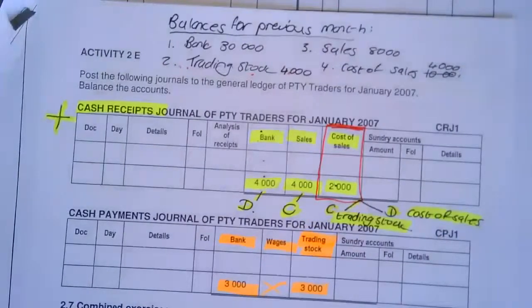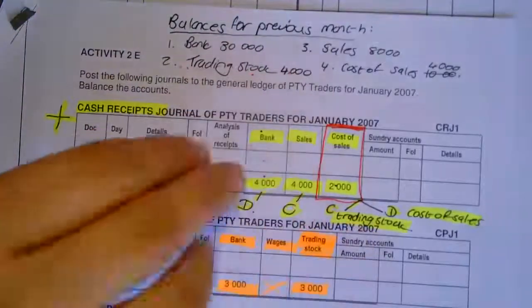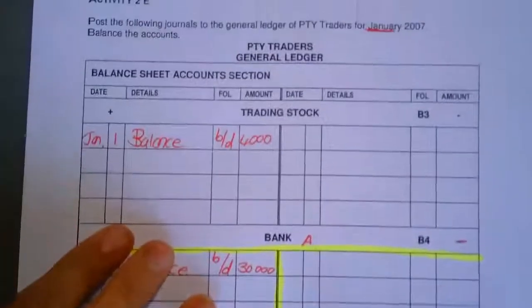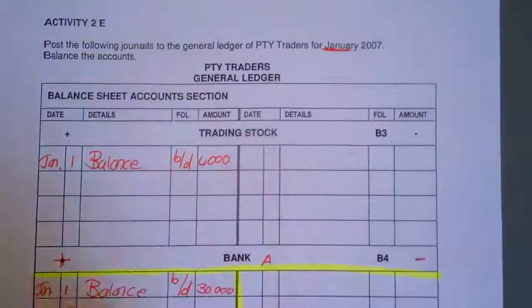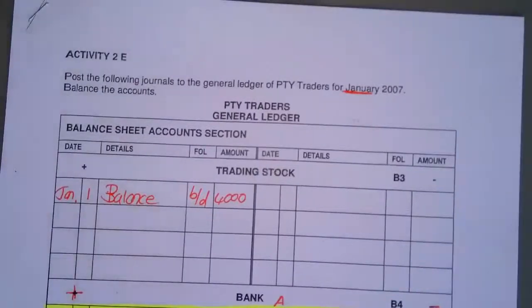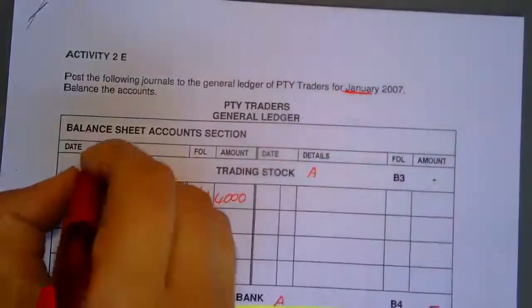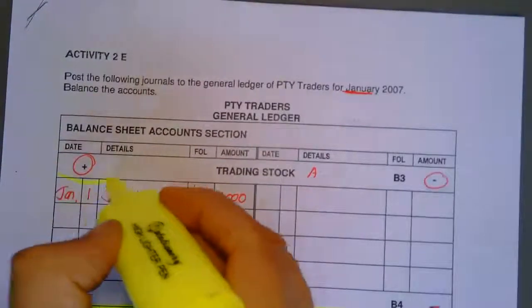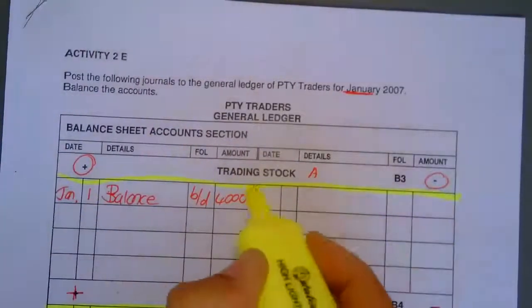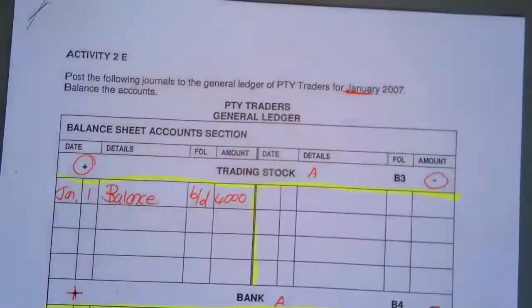Now, let us quickly stand still before we do this with a trading stock account, because I know that most learners struggle with this. If you look at the trading stock account, trading stock is an asset, so it's debit plus, credit minus. Remember, this is the line. I'm going to make the T account so that you can remember. It works just like the T accounts we do when we complete the accounting equation.